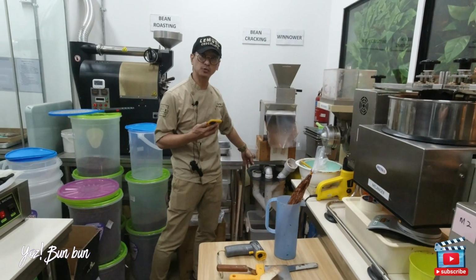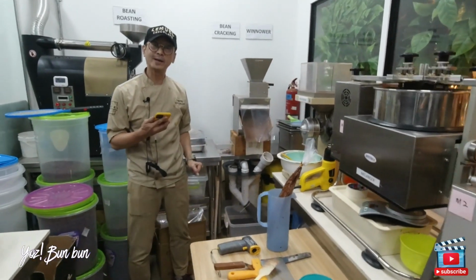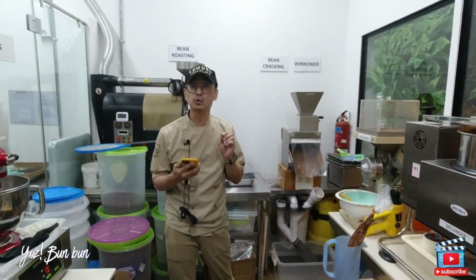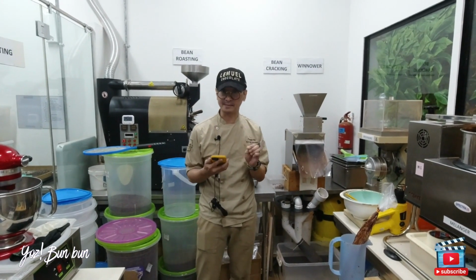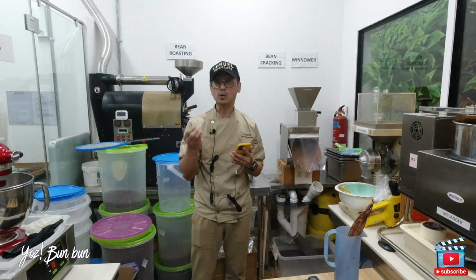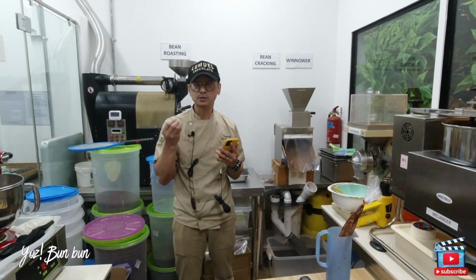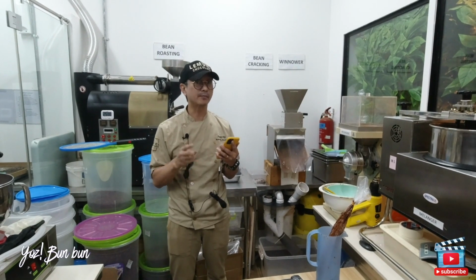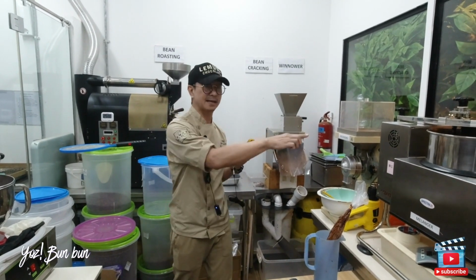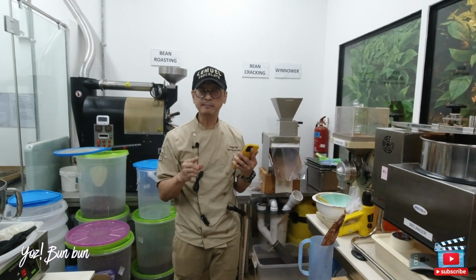So after cracking, I have to go through this winnowing. This winnower helps me to separate the shells from the inside of the bean. Because these beans are cracked into small little pieces, we call them cocoa nibs. In fact, cocoa nibs are one of the main ingredients in making chocolate.